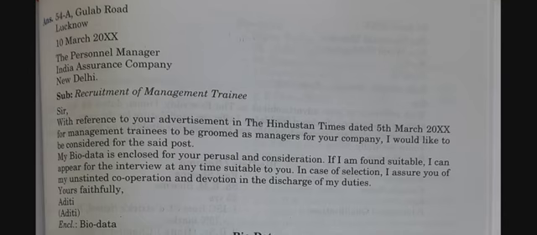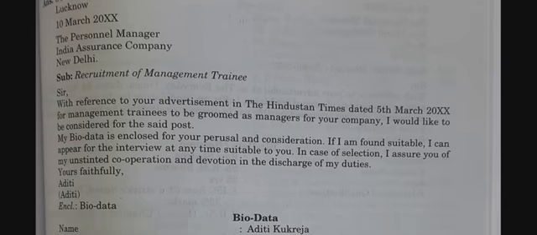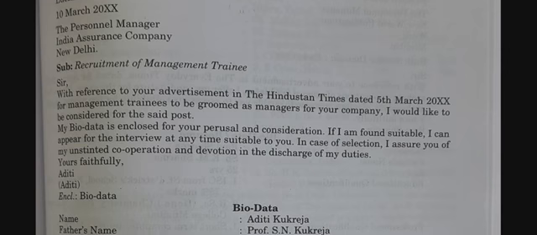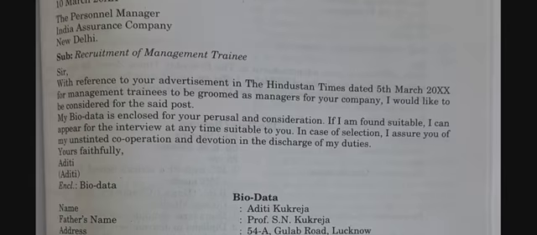My biodata is enclosed for your perusal and consideration, and if I am found suitable, I can appear for the interview at any time suitable to you. In case of selection, I assure you of my unstinted cooperation and devotion in the discharge of my duties. Yours faithfully, Aditi. Alright, as a girl is writing the letter, she will present the name Aditi, and if a boy is writing the letter, he should write Aman. Then the enclosure is only the biodata here.